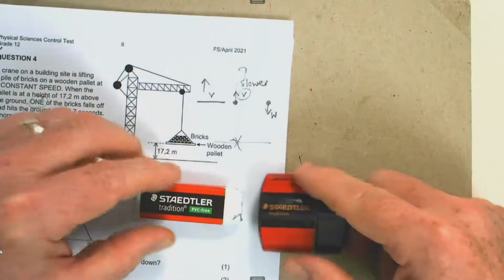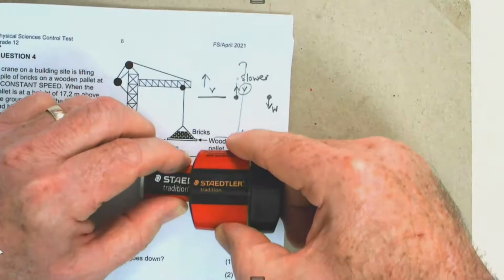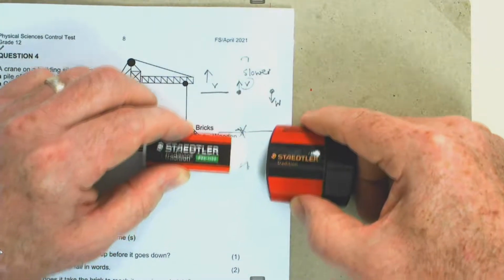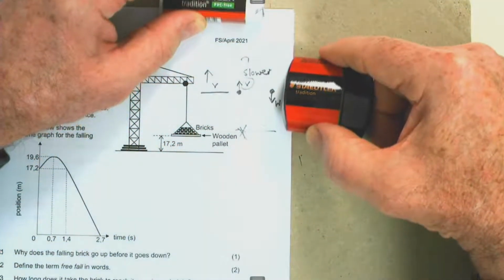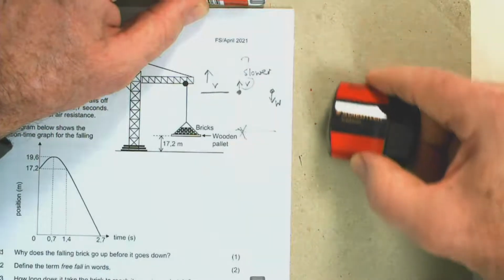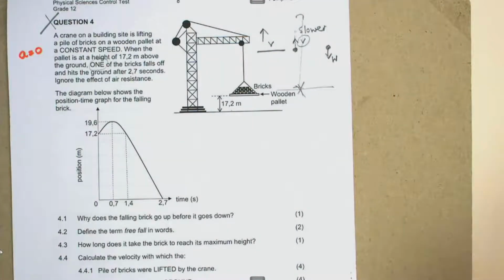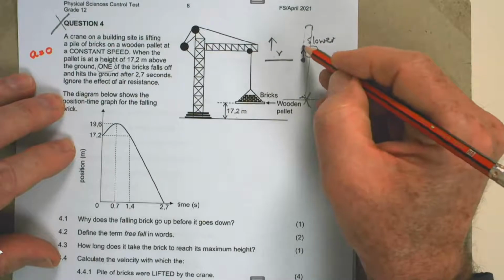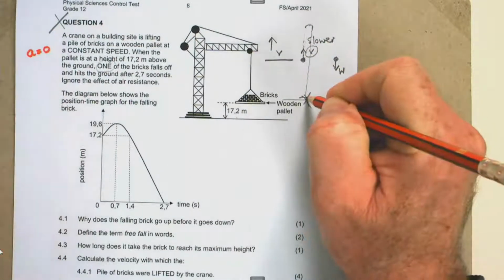Okay, so the brick is on the pallet, and it moves up, up, up, up, and then the brick falls off. Okay, so at that moment, it's going to do this. The pallet goes on, and the brick will stop and come down. I hope you get it. If I have somebody that can write an animation for me, I would really appreciate that. So it goes up, slows down, stops, speeds up, and crashes into the ground.